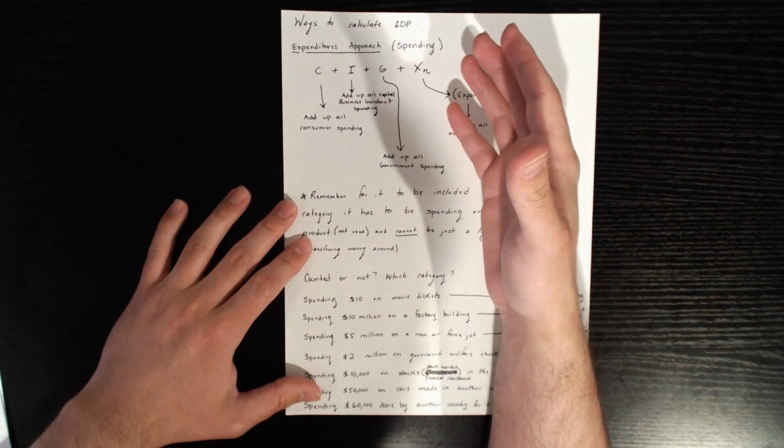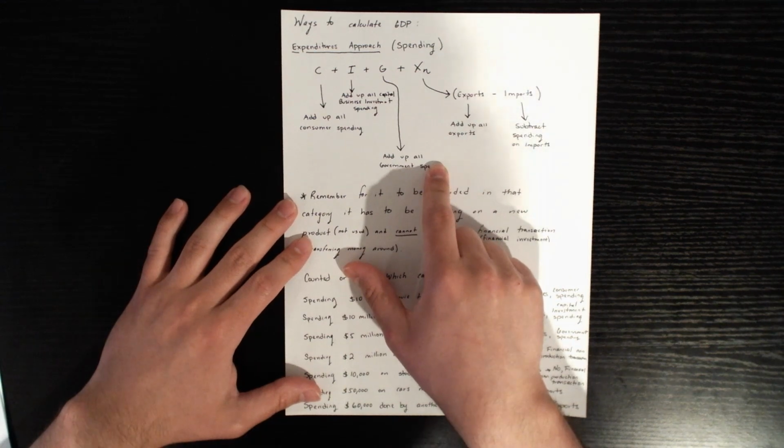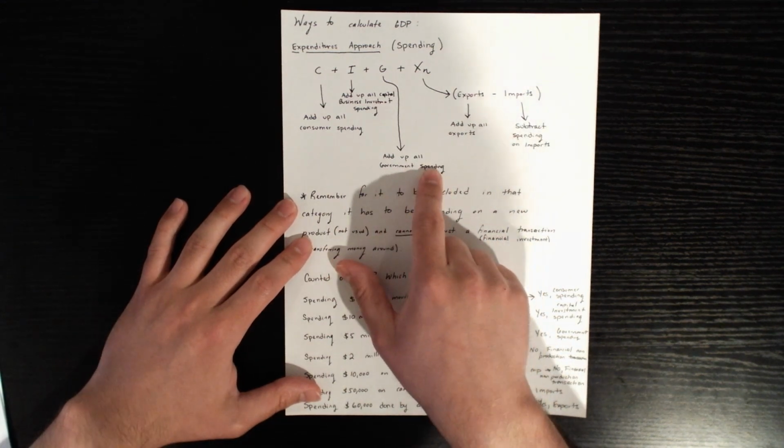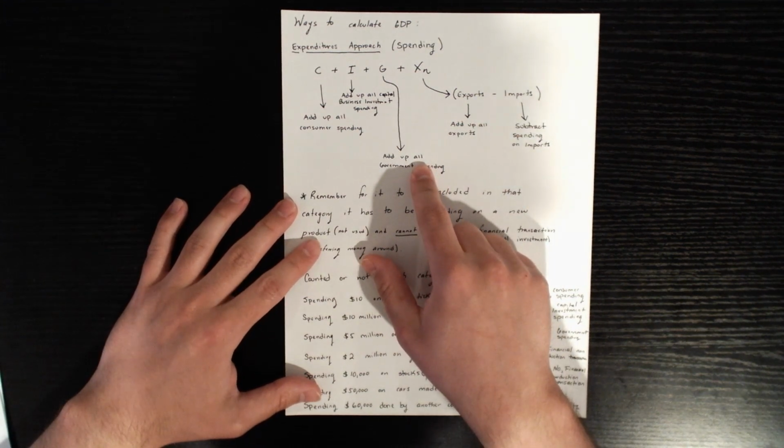So do not count financial transactions in here. Then we have government spending. Again, with government spending, we're not counting financial transactions. They have to be producing something to be counted in GDP.